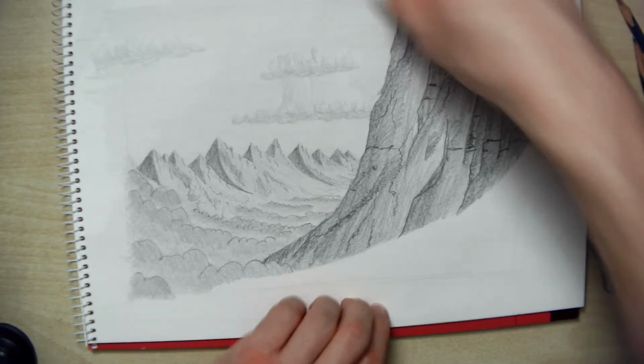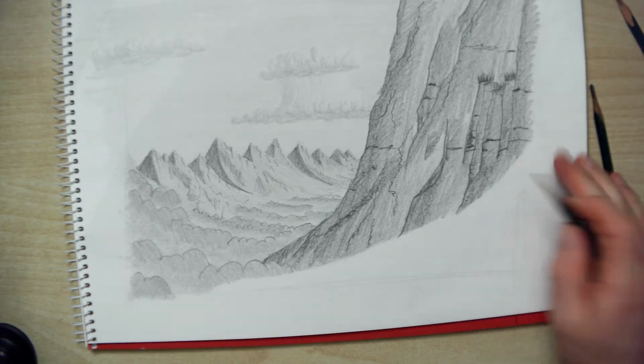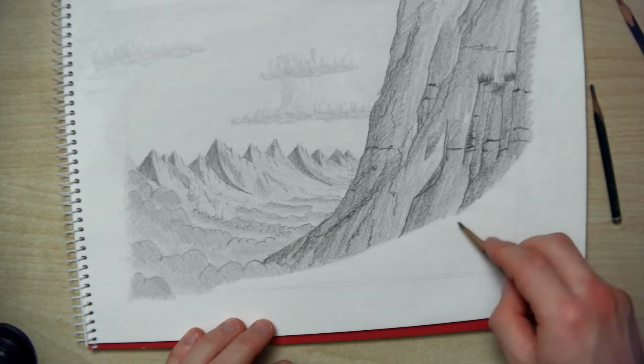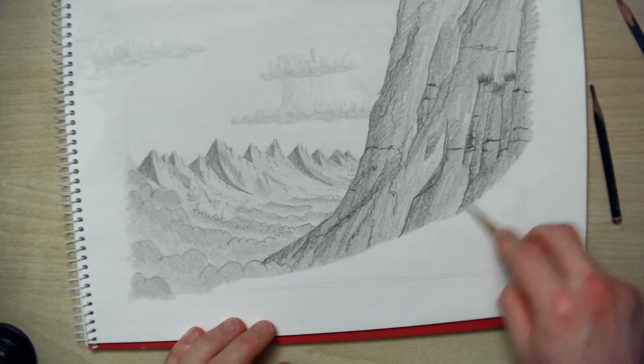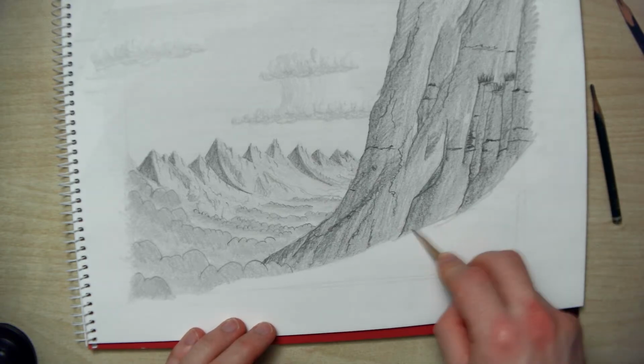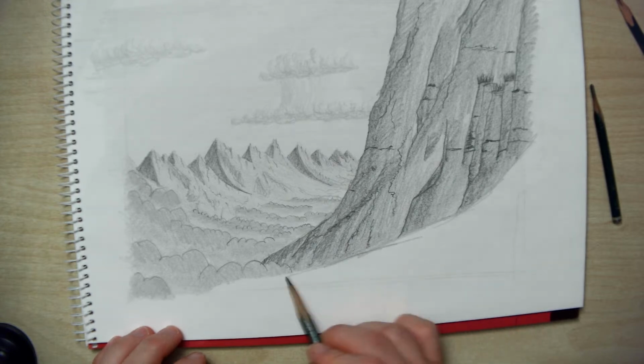Okay, now all that's left is the foreground right here, and we're also in the shadow side, but whoops, I just wiped my eraser from the desk. All right, there it is. Yeah, we are tilted a little more towards the sun right here. So we've got more sunlight on this surface right here.